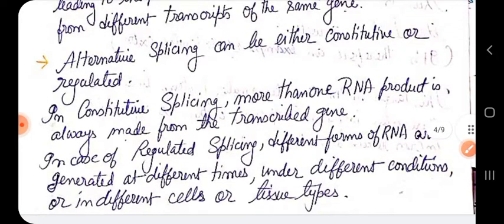Just like that, there are also regulators, which are silencers, which will silence the region. Let us see. It is saying that alternative splicing can be either constitutive or regulated.